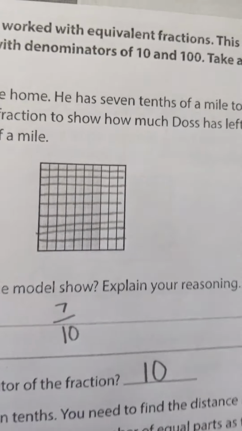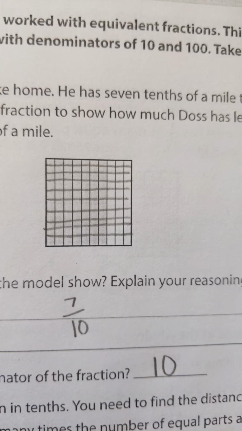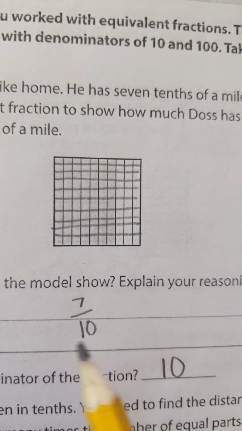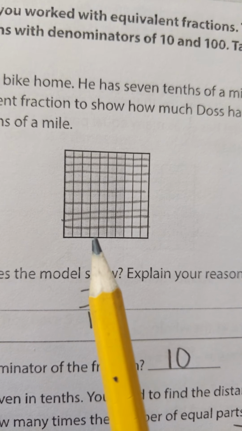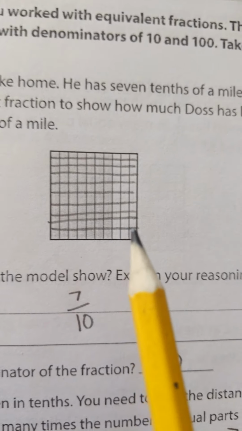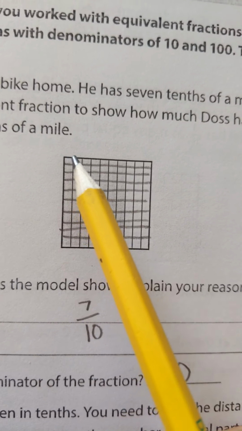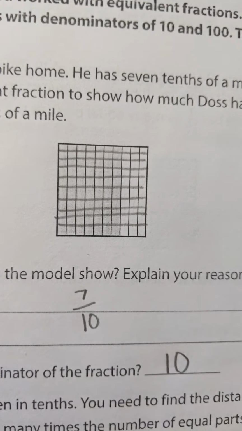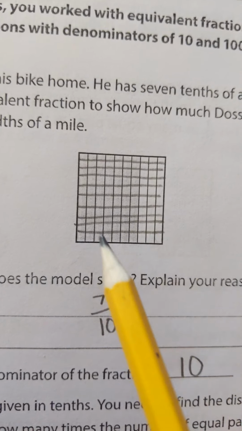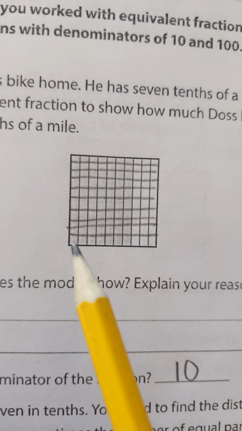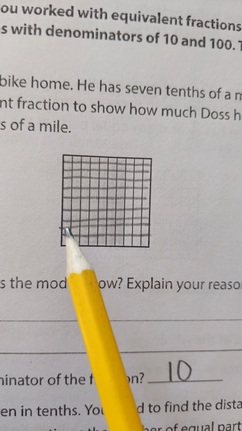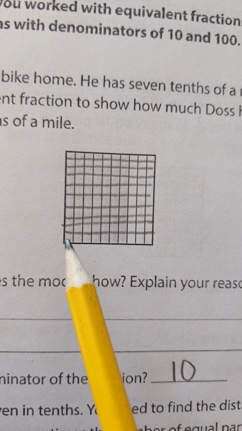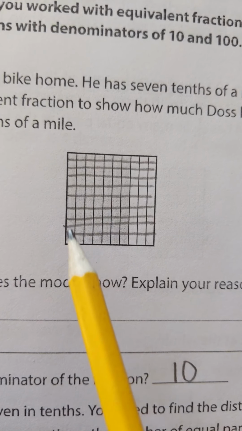What did I do there? I changed my size. Do you see that? I changed my size. I didn't shade any more. I didn't shade any less. I just changed my size. So now, if I were to count all these little pieces, there's 100 of them. If you don't believe me, you can pause the video and count them. But there's 100 of those pieces. There are 10 pieces in each strip.